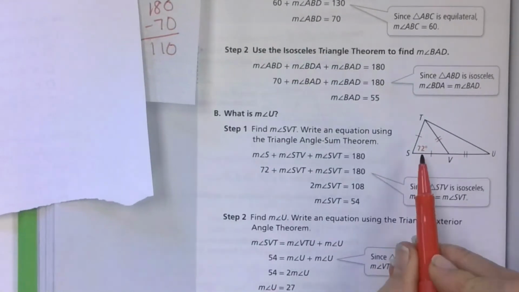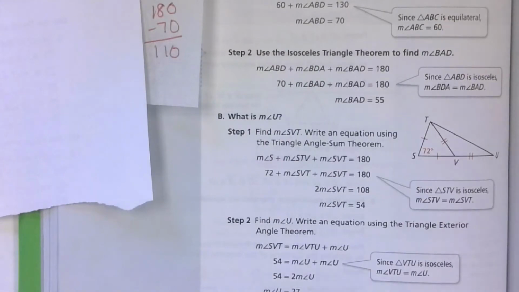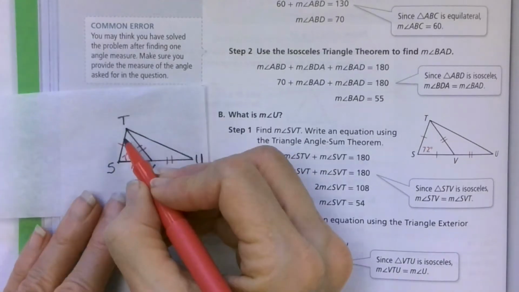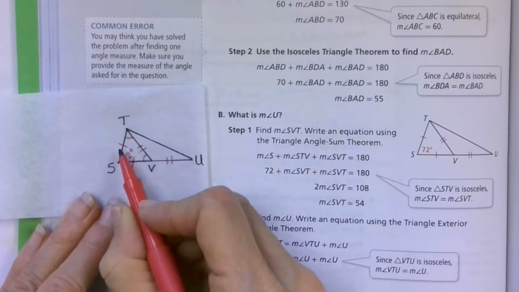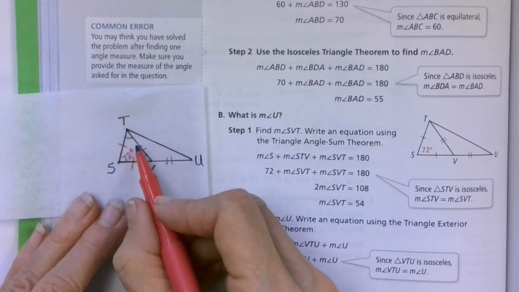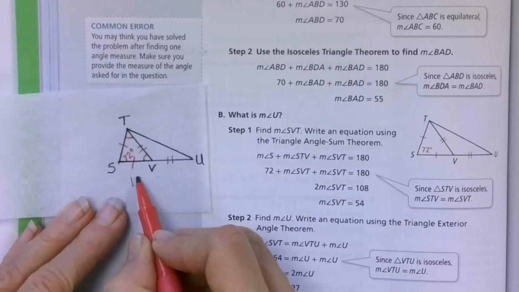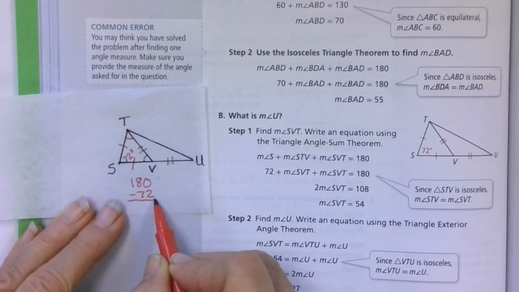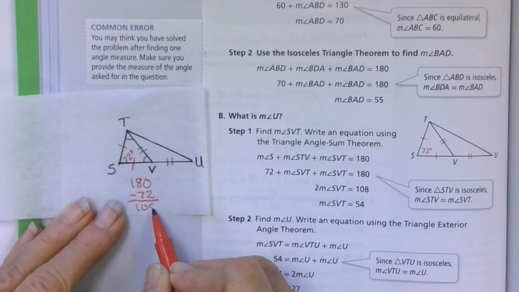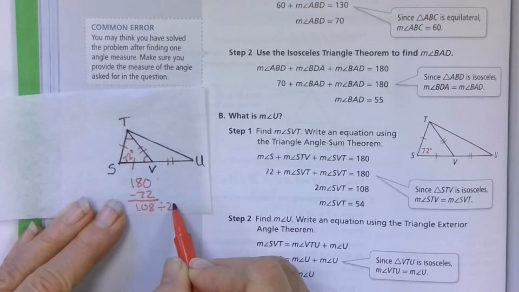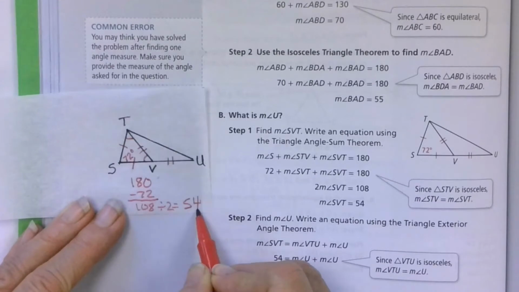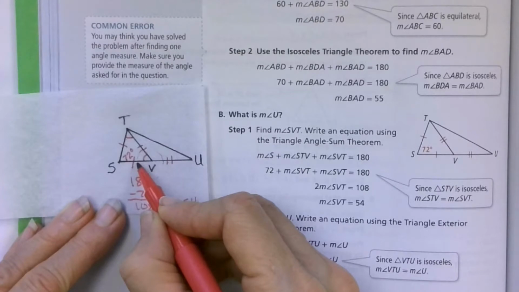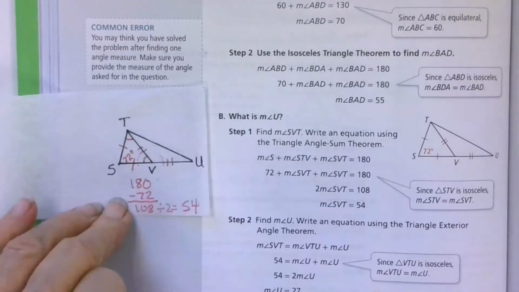They want you to do the same thing here with this triangle, STUV. So if I know this is 72, then I know these two angles are congruent. There's my two congruent sides, so these are my two congruent angles. I just take 180 minus 72, and then I divide all of that by 2. So I get 108 divided by 2 leaves me with 54. Each of these is 54. Then this is a linear pair right here, and I can figure that out, and I'll do the other angle the same way.